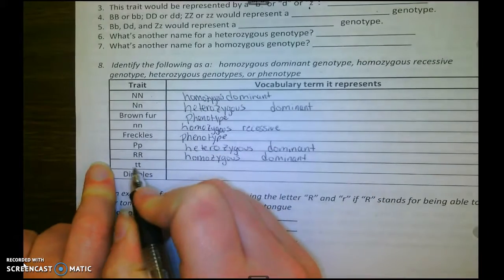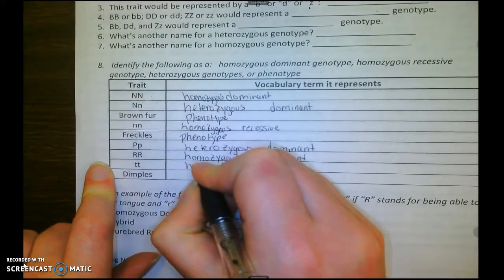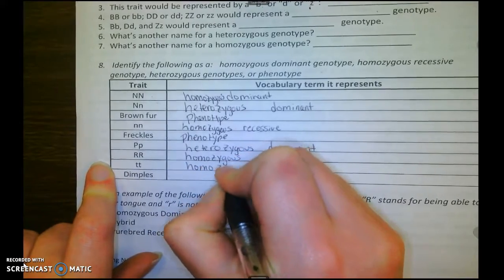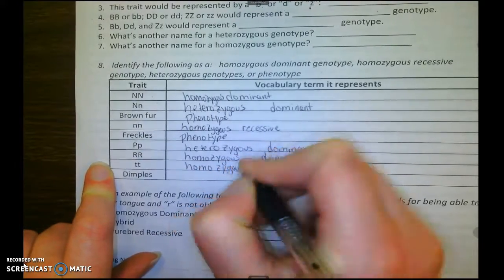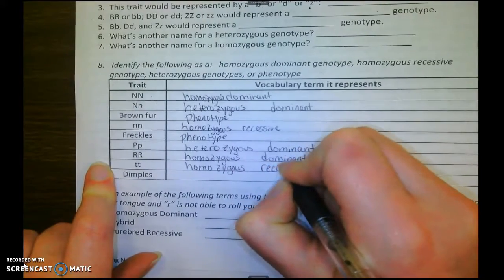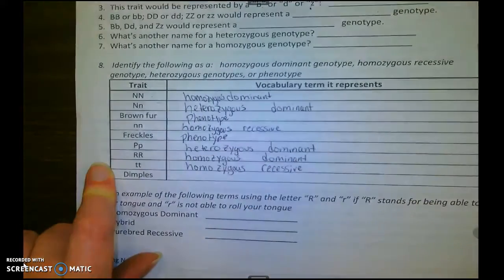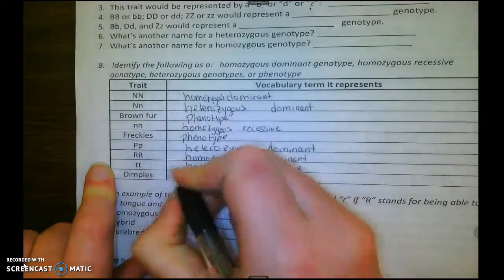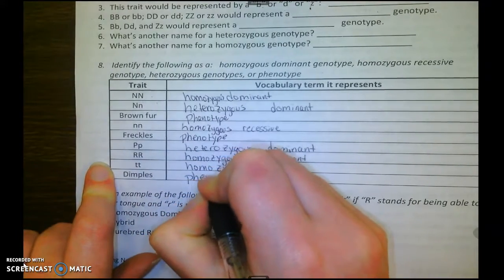We have the same case again. This is homozygous. And because they are lowercase, they would be recessive. And then there are dimples. That is a phenotype.